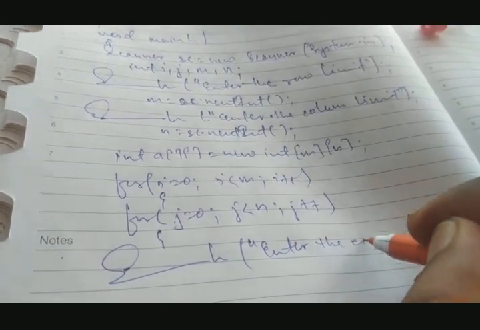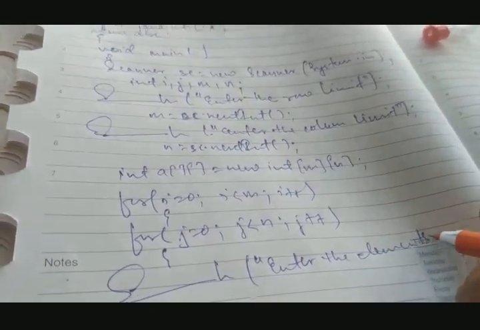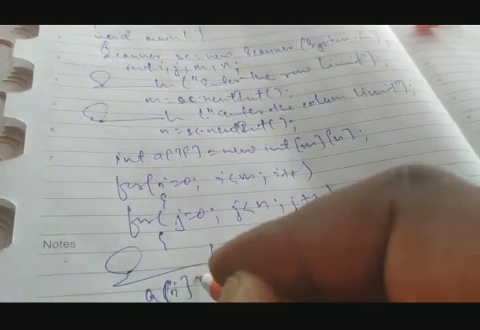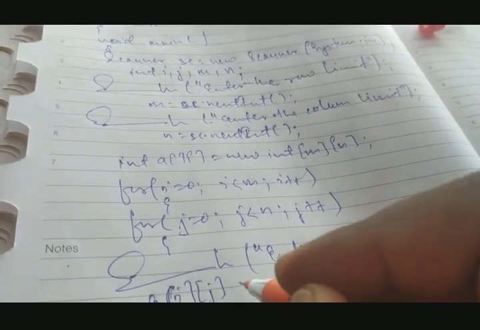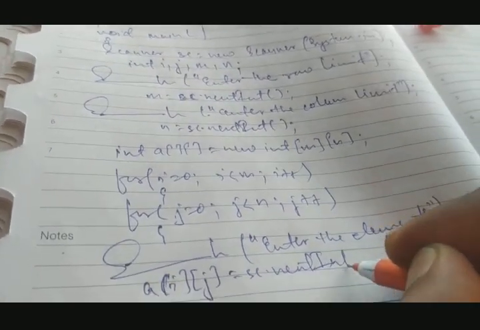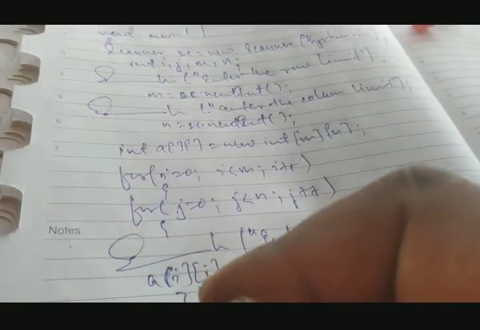Enter the elements: a of i j equals sc.nextInt method.